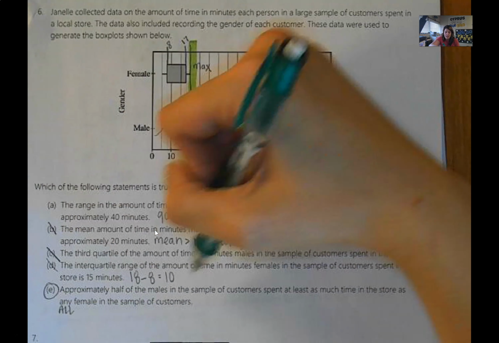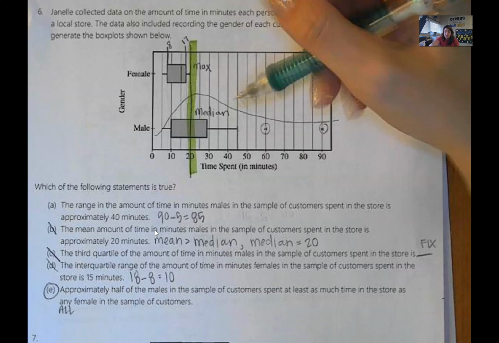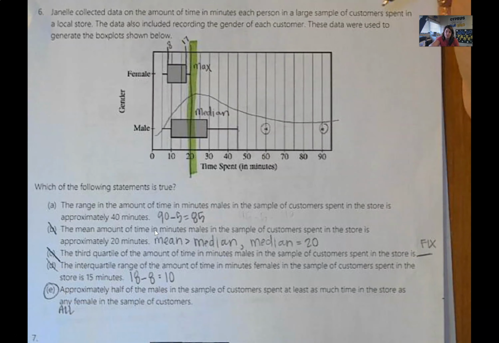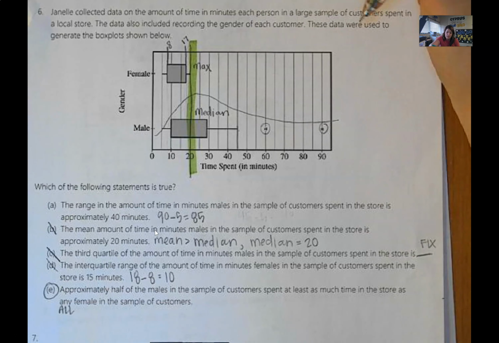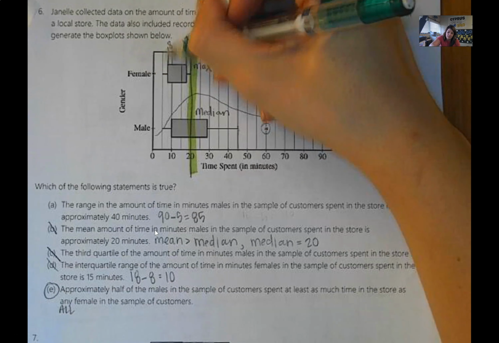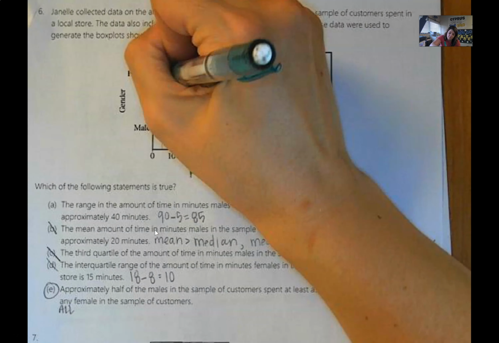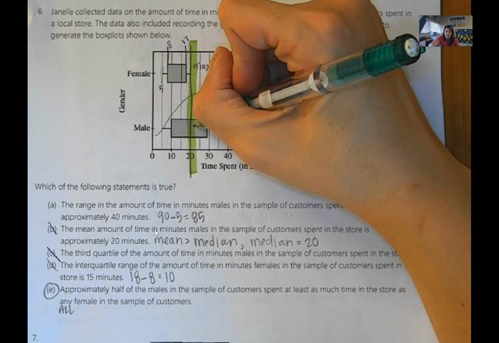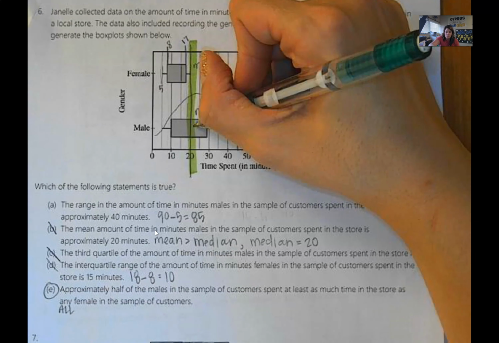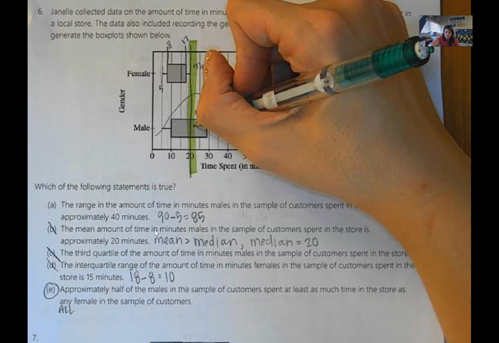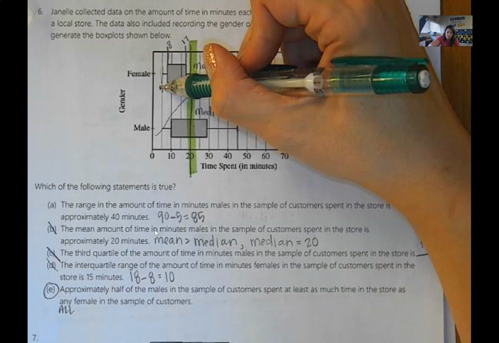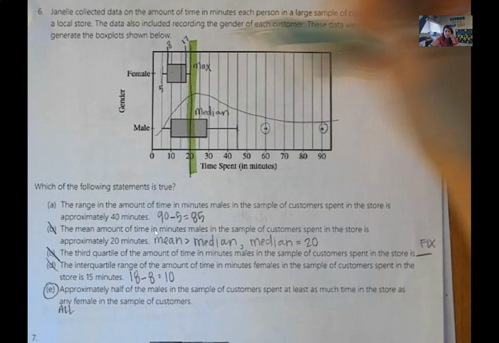So approximately half of the males sampled spent at least as much time in the store as all the females that were sampled. Even on this lower end, like this female spent only 5 minutes in the store. Well, this dude spent at least 5 minutes. He actually spent 20 minutes. This max here spent 45 minutes, so he definitely spent at least 5, 10, or 15 minutes.